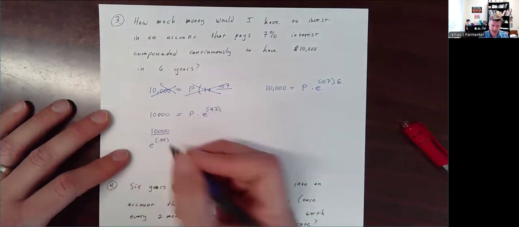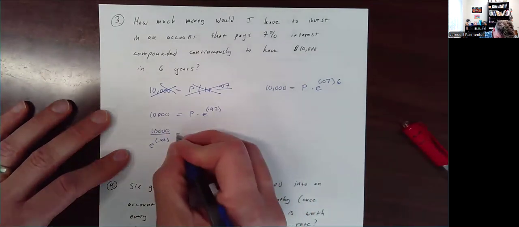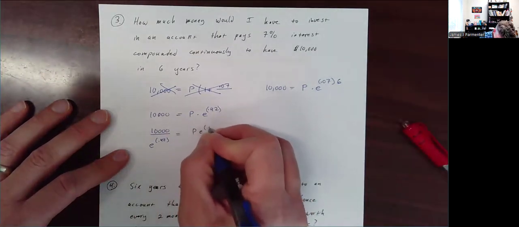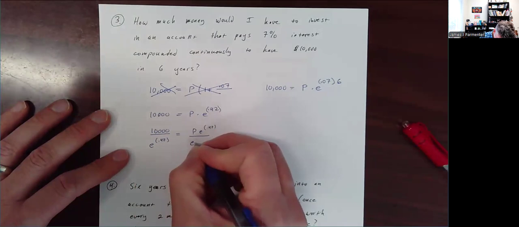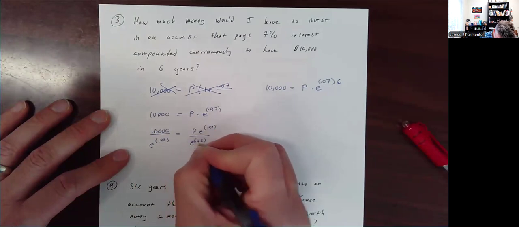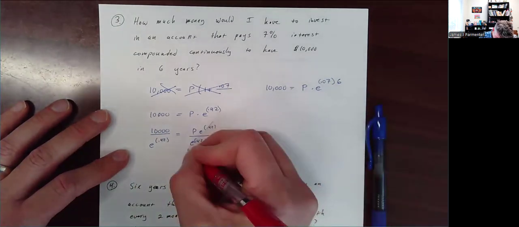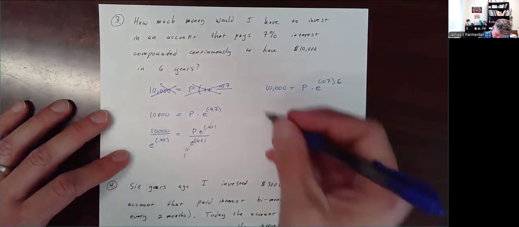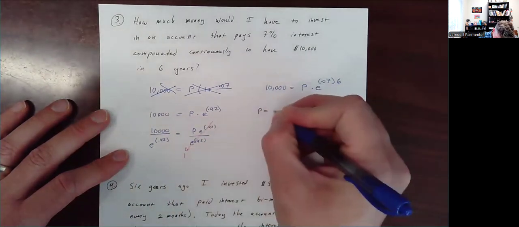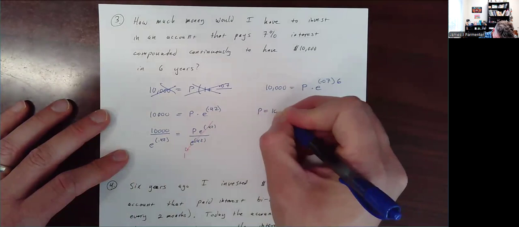You don't really need those parentheses there, but I kind of like them. Equal to P times E to the 0.42 divided by E to the 0.42. Those divide to 1. So you end up getting that P is equal to 10,000 divided by E to the 0.42.